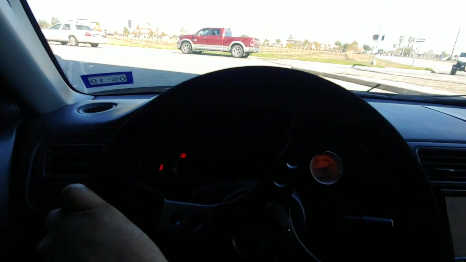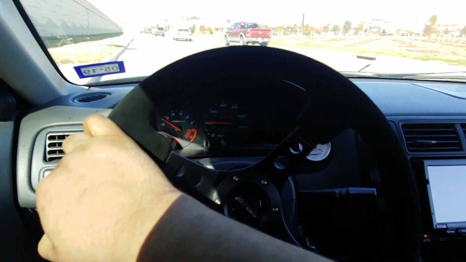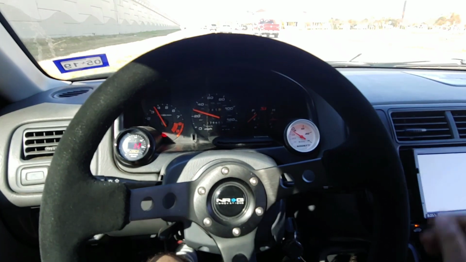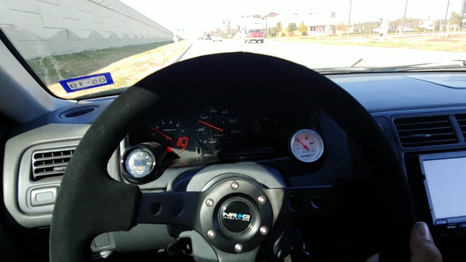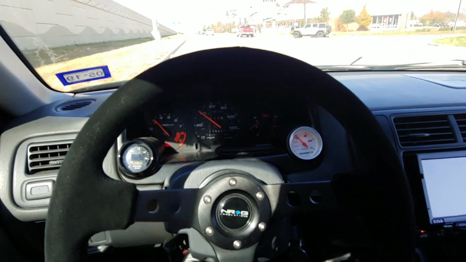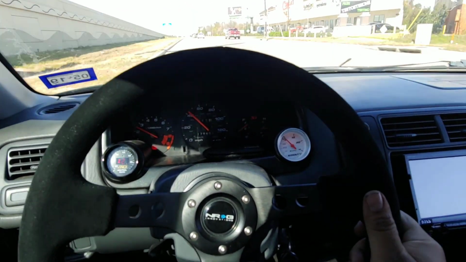Like, you could be at 2,000 RPM at low load or high load, and you gotta kind of just drive in every condition you can possibly drive in to get the tune as accurate as possible.